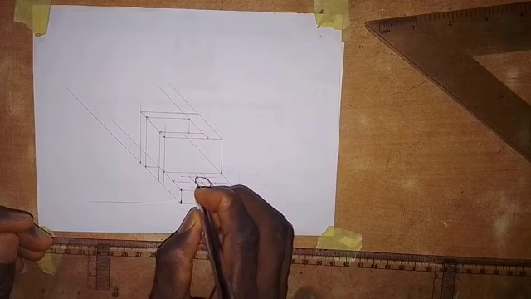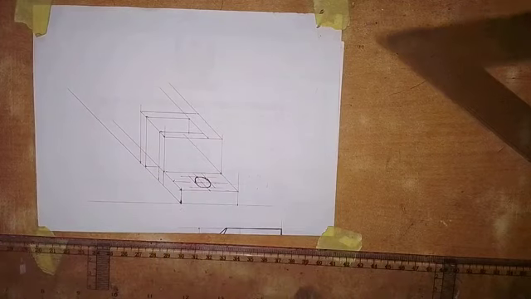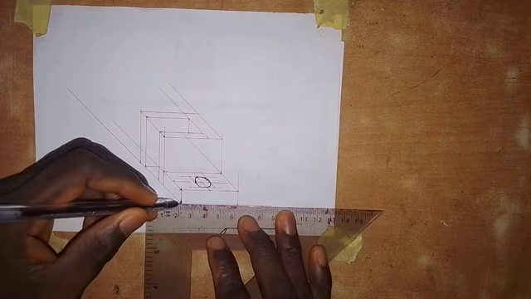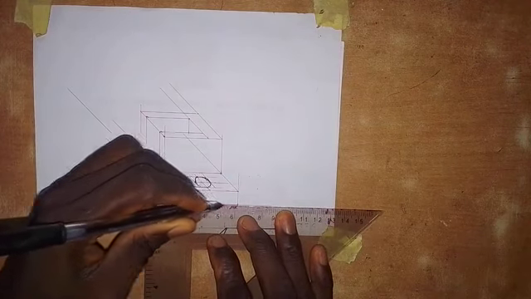Alright, so this is how the circle will look. The next thing I'm going to do here is to thicken the outline edges.